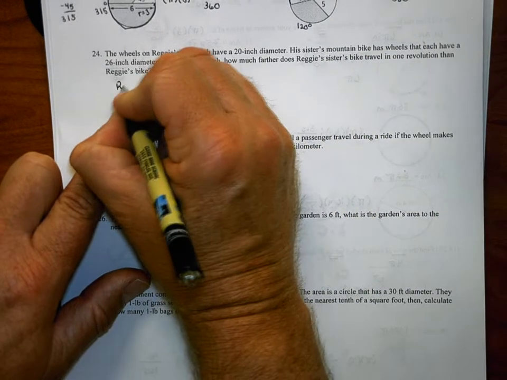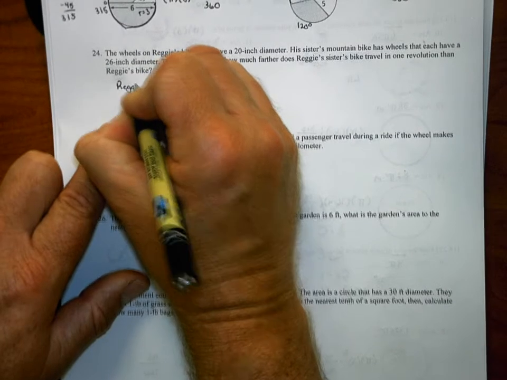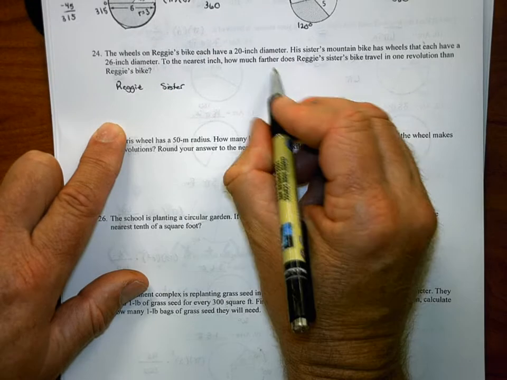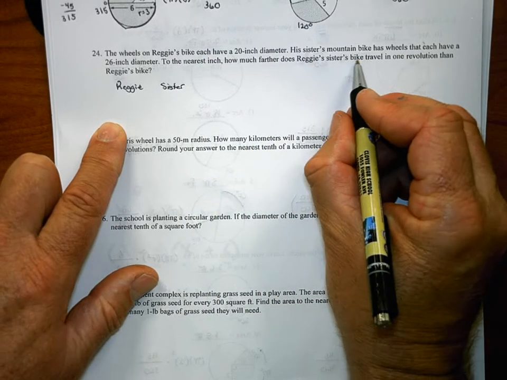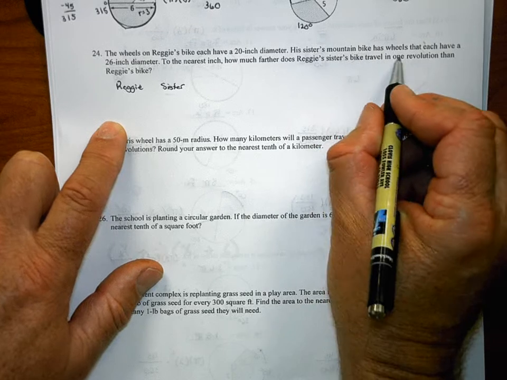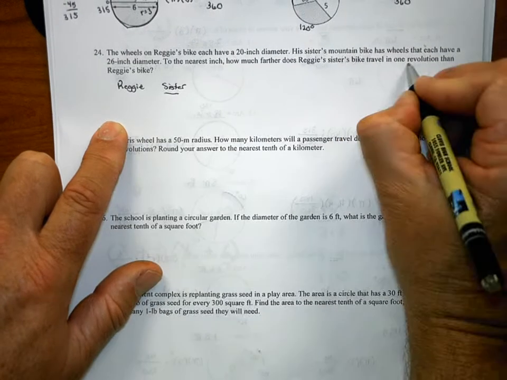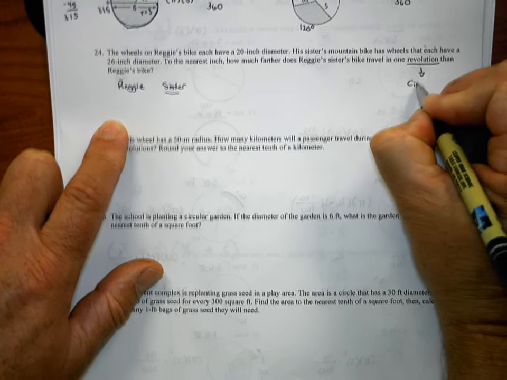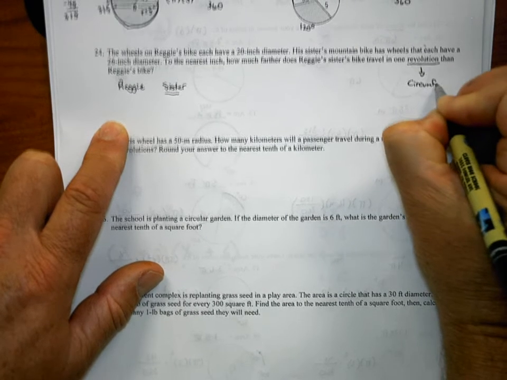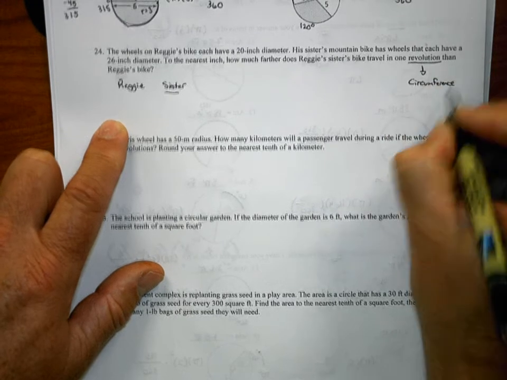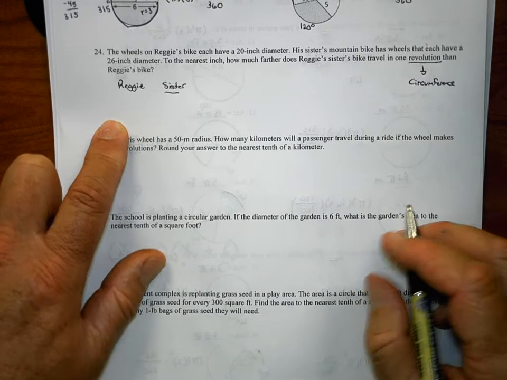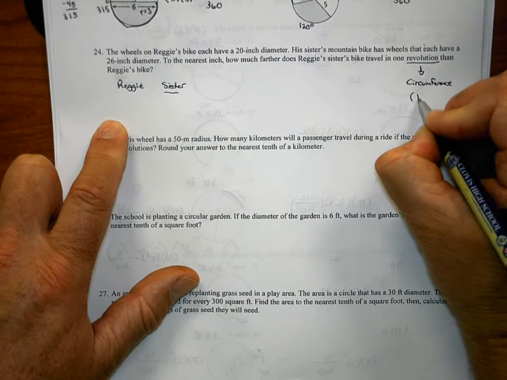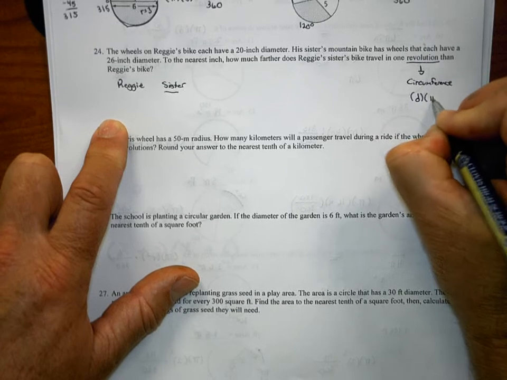Okay, so we have Reggie, and then we have his sister here. To the nearest inch, how much further does Reggie's sister's bike travel in one revolution? So remember, when we're finding revolution, what we're really finding is the circumference of the circle. A revolution is how far the tire would roll forward in one full circumference. And remember, the way to find circumference is you take the diameter and multiply it by pi.